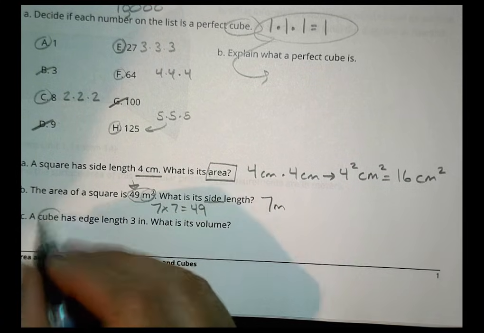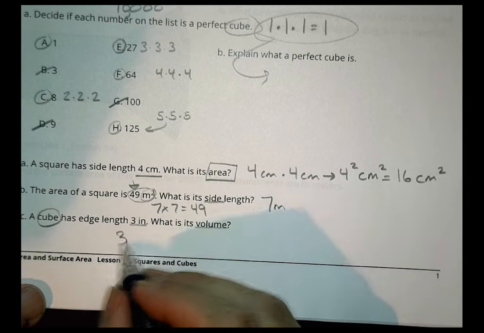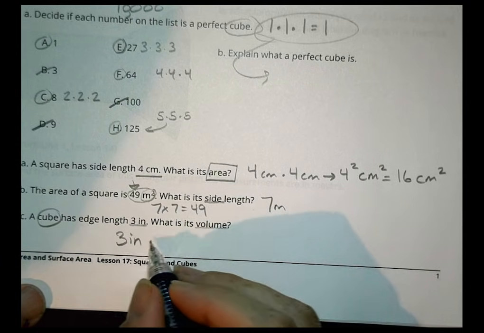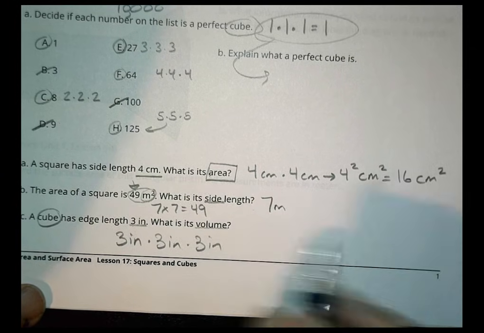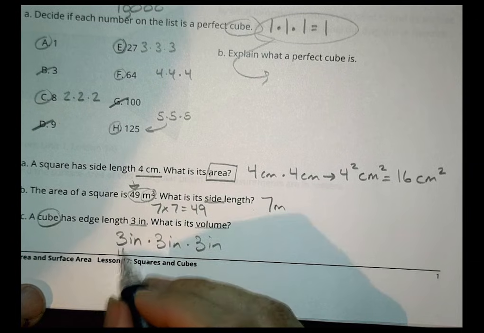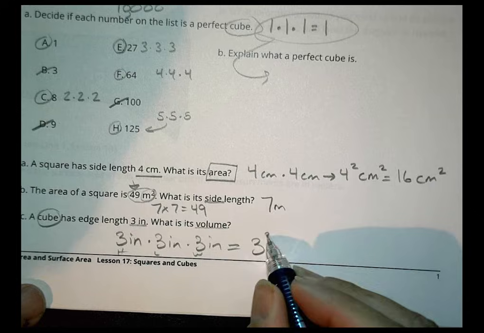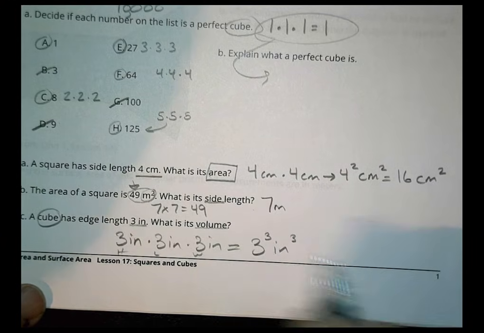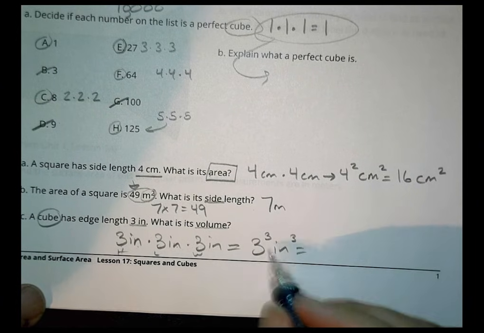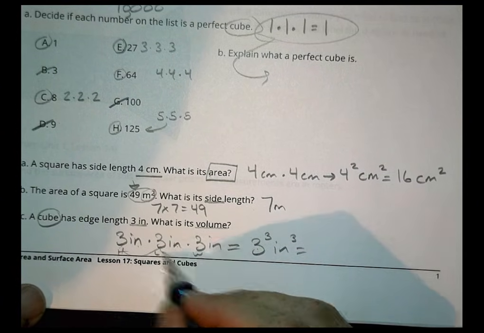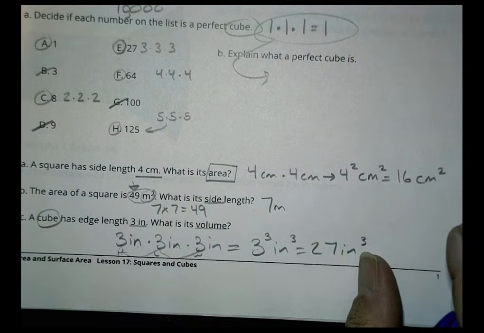For C, it says a cube has an edge length of 3 inches. What is its volume? So that's going to be asking us about 3 inches times 3 inches times 3 inches, because volume is going to be the multiplication of the height, the length, and the width. So that becomes 3 cubed inches cubed, because there's 1, 2, 3 of those, and 1, 2, 3 of those. And 3 cubed is 3 times 3 is 9. 9 times 3 is 27. So we have 27 inches cubed.